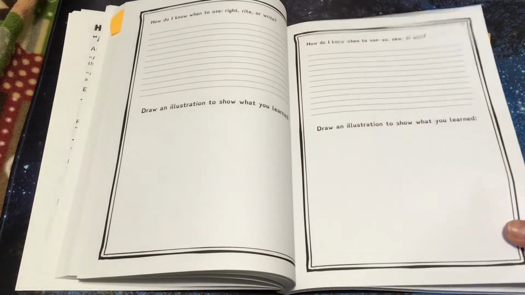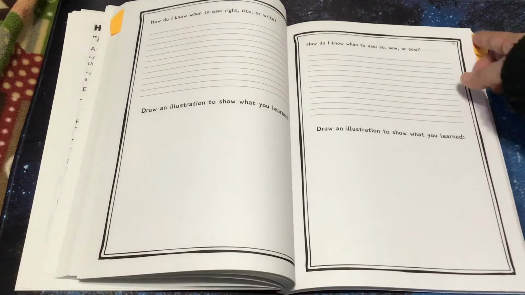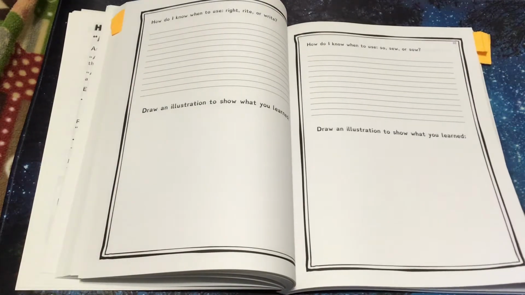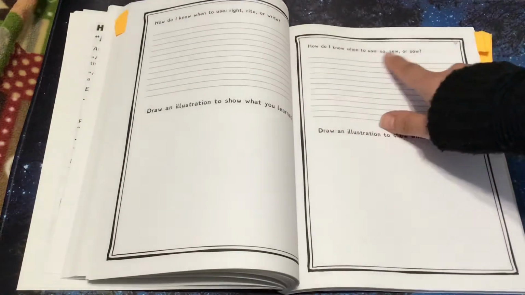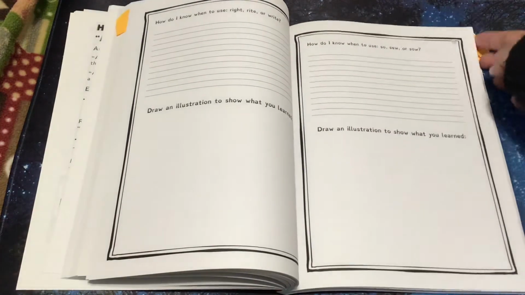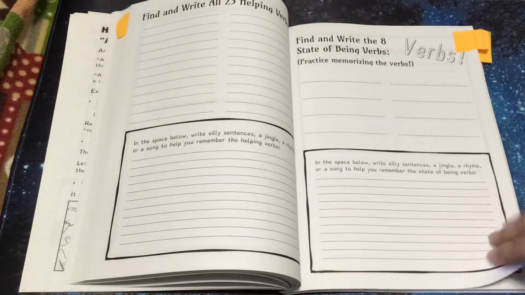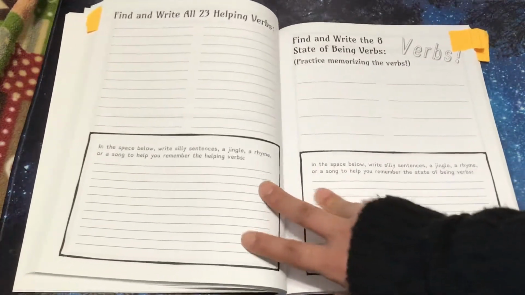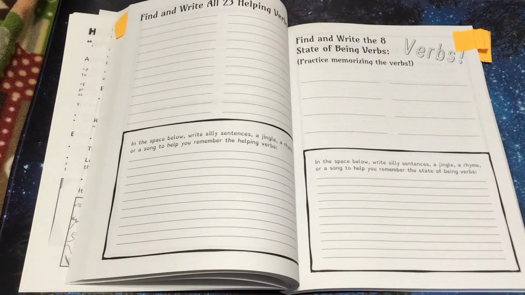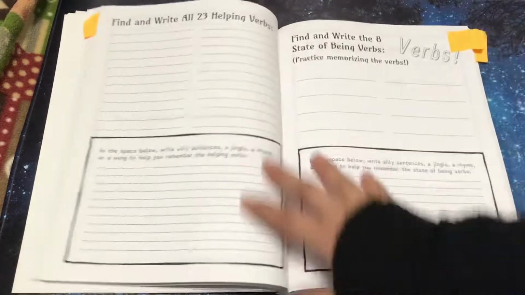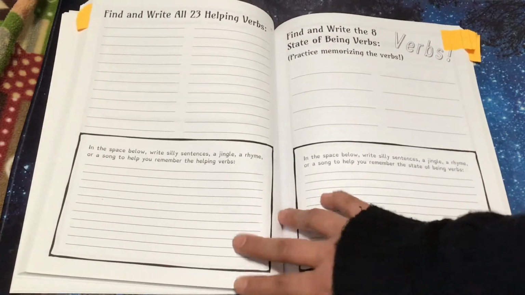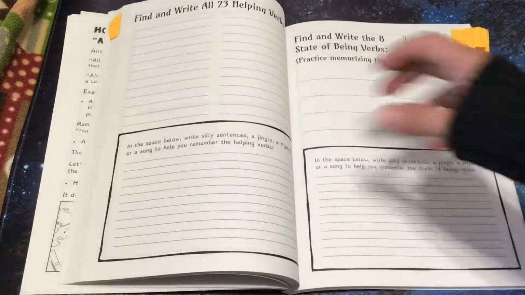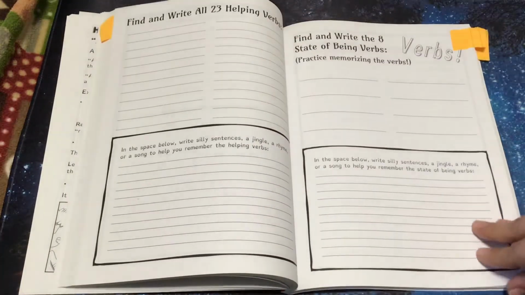Those were extra ones that I thought would be nice, because they are maybe not in the top 30, but they are in there. Like right here, right, or so, or so. And then here they could find and write all 23 helping verbs. I thought it would be nice if they could find the verbs and then write them down here. And then again, they could do a jingle, a rhyme. So that way they're kind of investigating or researching, finding them.